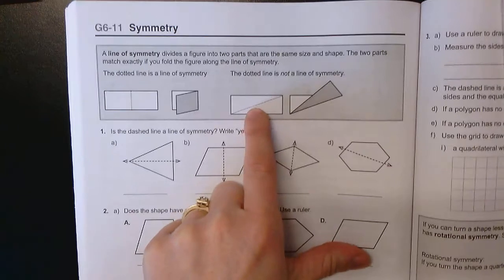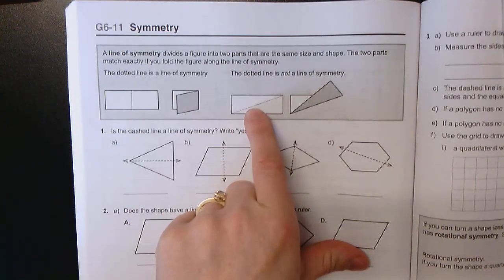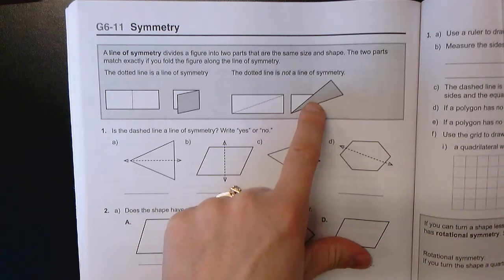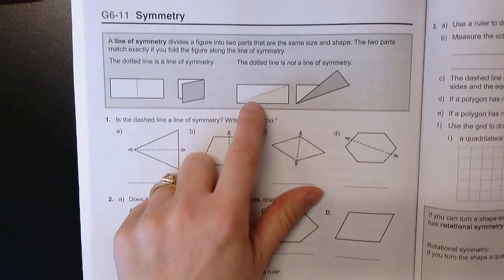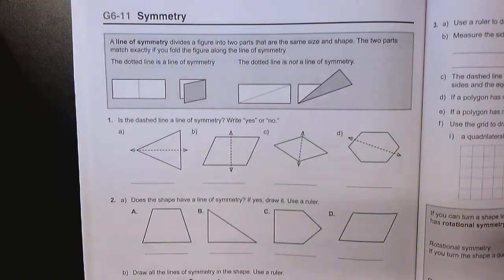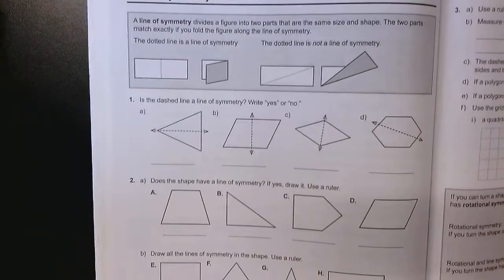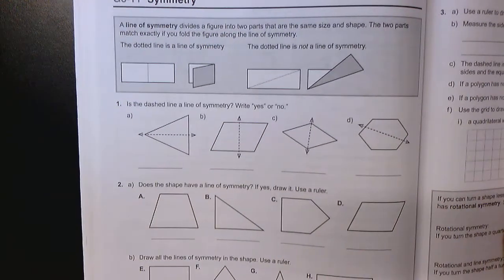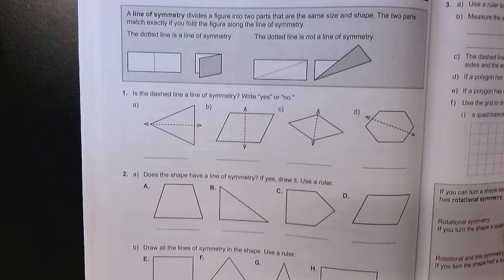Here, if I folded it along this line, it would not match up. So it's not a line of symmetry. Basically, this shape does have symmetry, but they have the wrong line. So to find lines of symmetry, we need to ask ourselves, can I fold my shape in half exactly? And you can go from any direction.